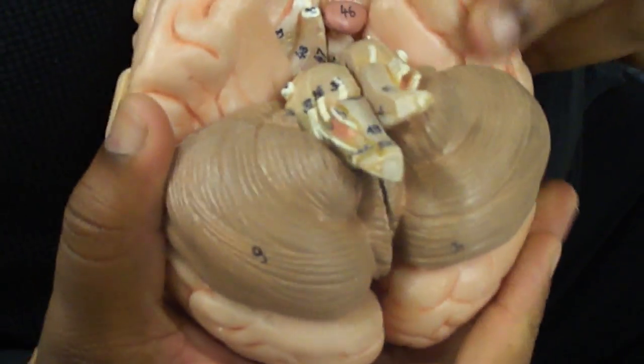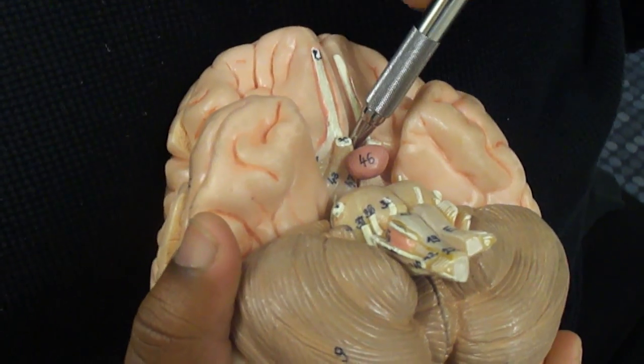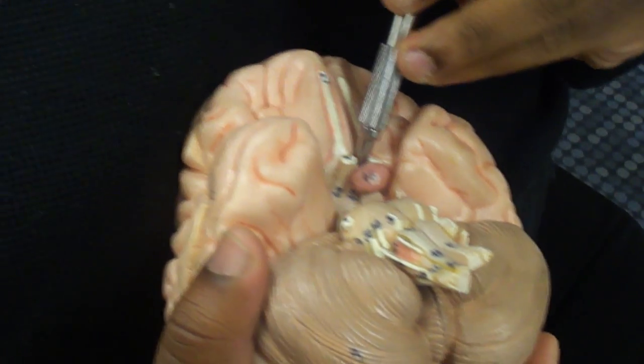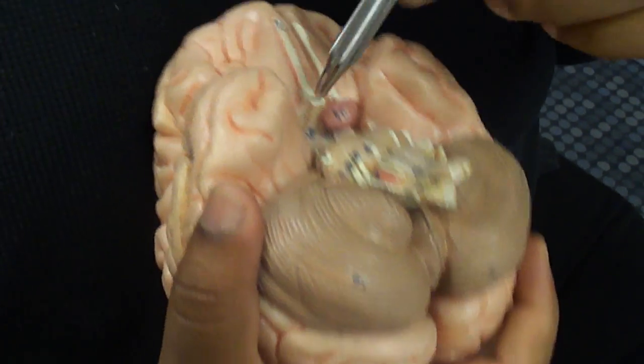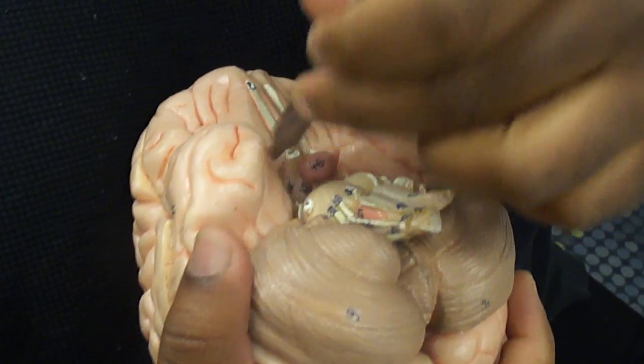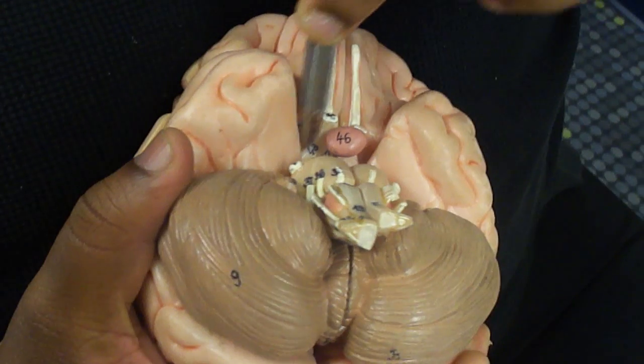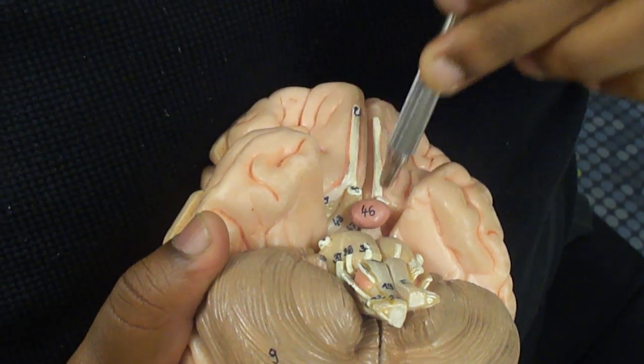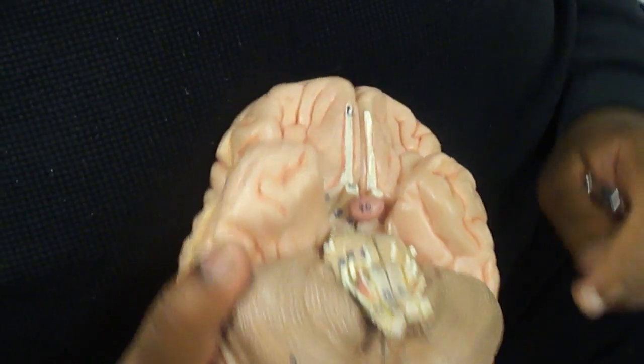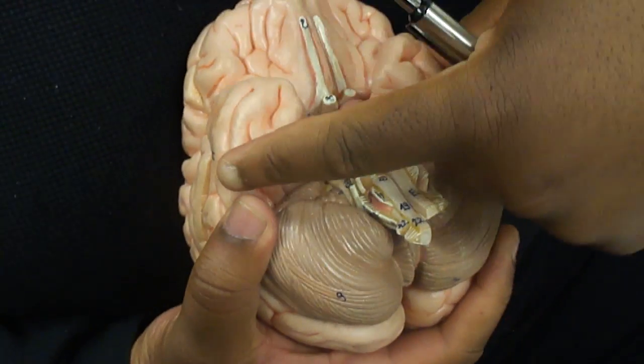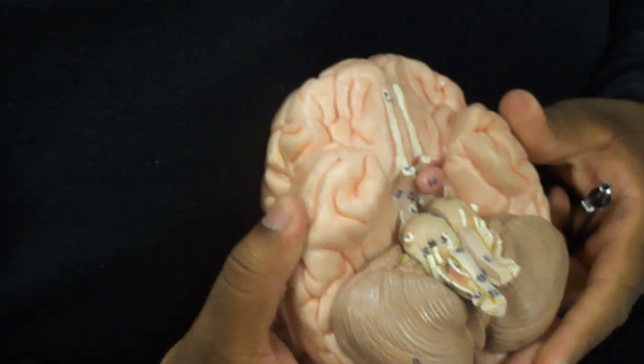Right here where the optic nerves cross, this is called the optic chiasm. These are your optic tracts right here. The lines actually inside, that's the tract, and then these are the nerves. They want you to be able to identify the temporal lobes, which are still located right here.